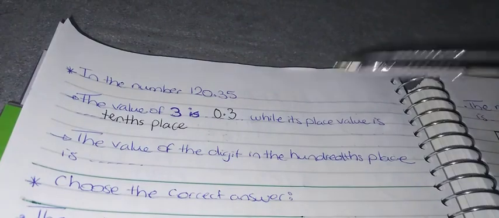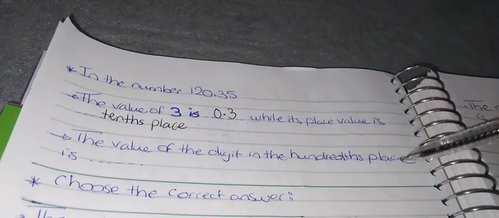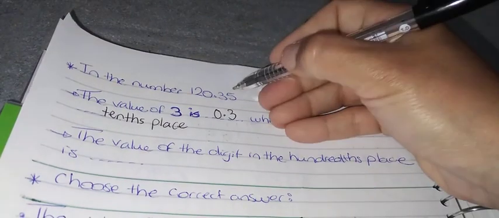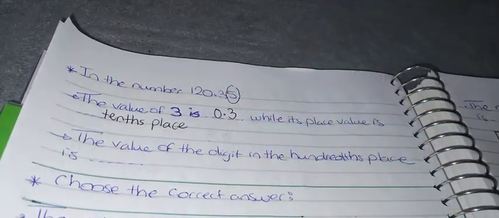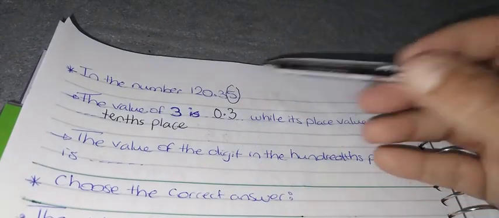The value of the digit in the hundredths place is what? Here in the hundredths place, it is 5. So the value of this 5 is 0.05.